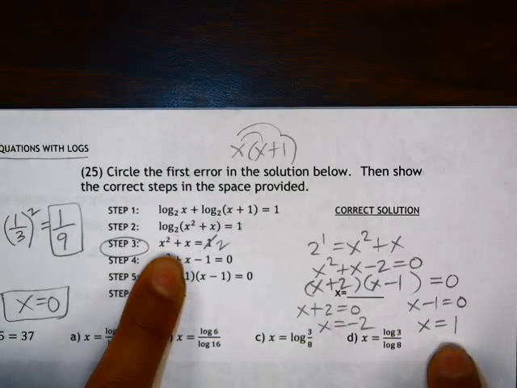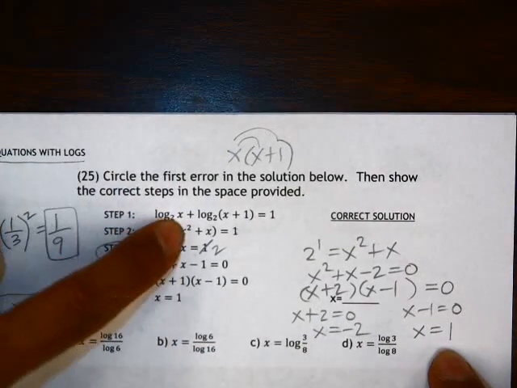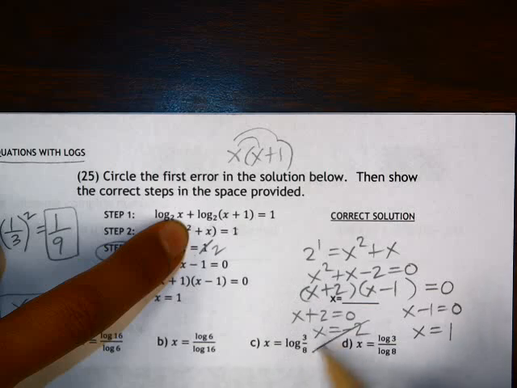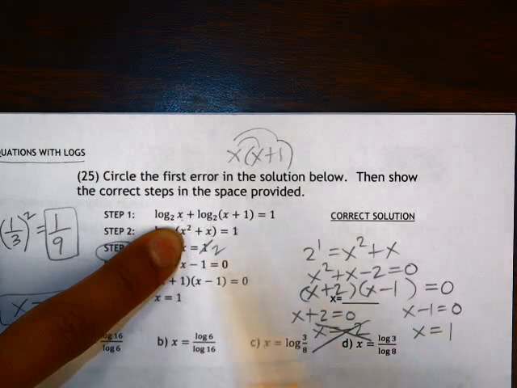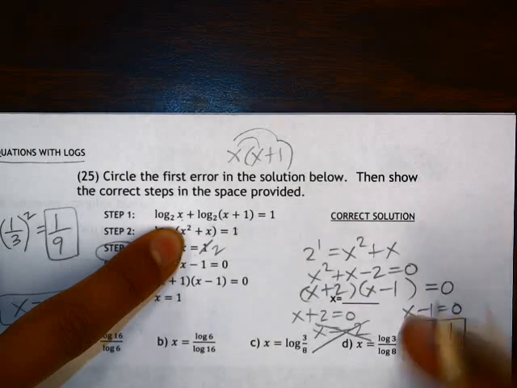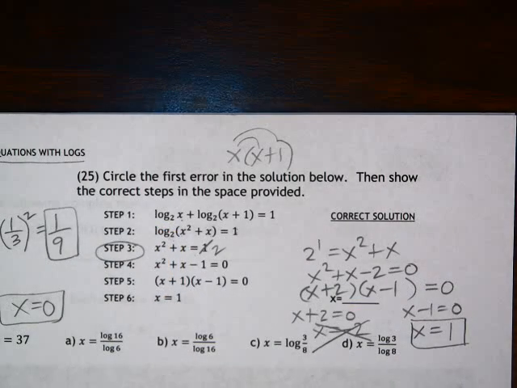Now don't forget to check back in your original equation for extraneous solutions. The negative 2 is an extraneous solution because we don't want a negative argument here. So x equals positive 1 is the only solution.